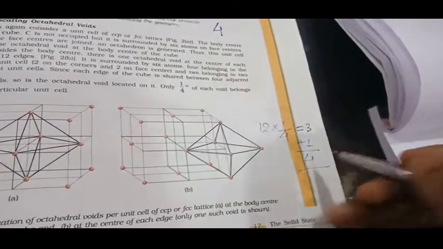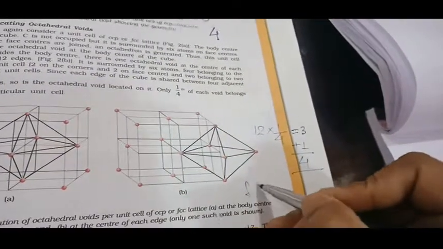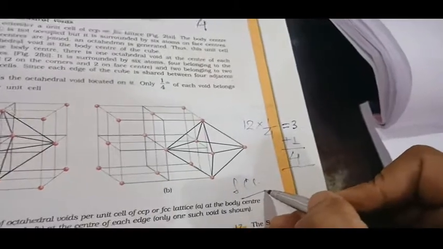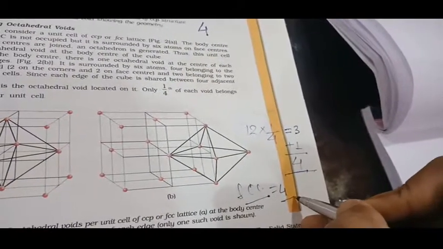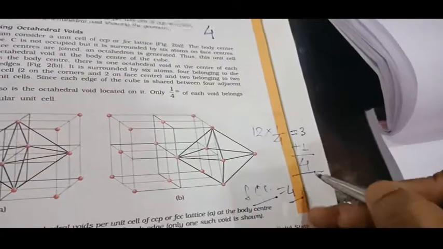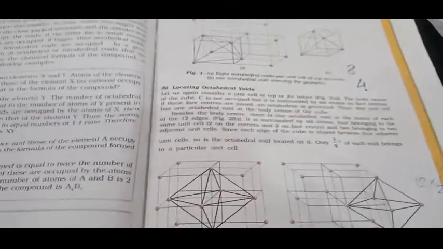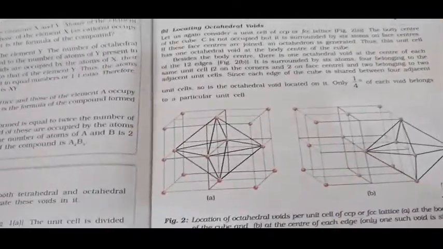It means, in the case of FCC, what is the number of particles? It is also 4. So the voids are 4 and the number of particles is 4. Clear? So on this basis you can conclude that the octahedral void is exactly equal to the number of particles present in the cube, and the tetrahedral void is twice in number.